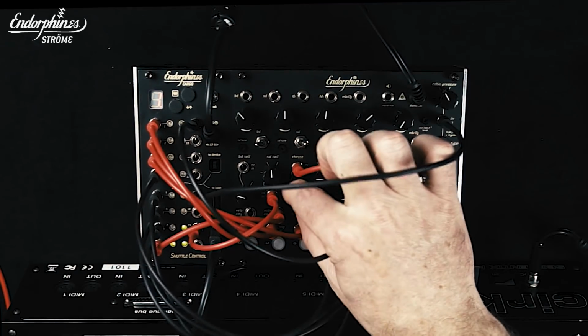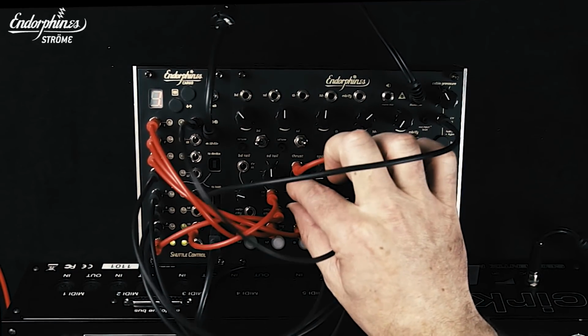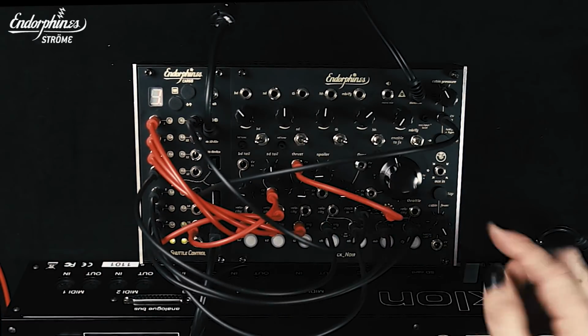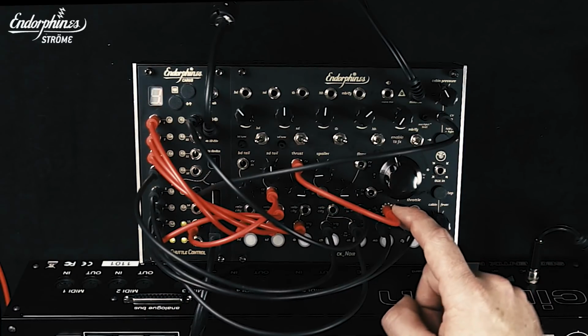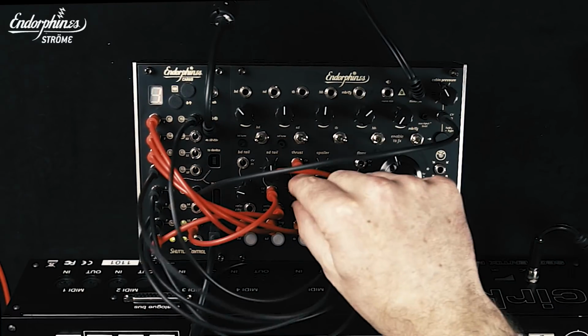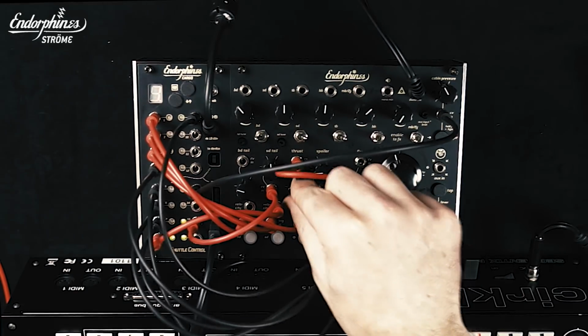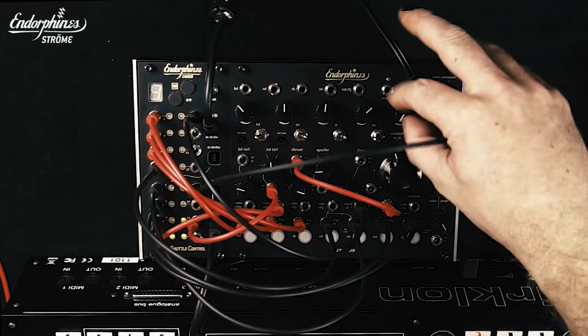Put a little bit more thrust. And I used a randomizer from here to go into the thrust, and this is the attenuator for the thrust. Very nice.